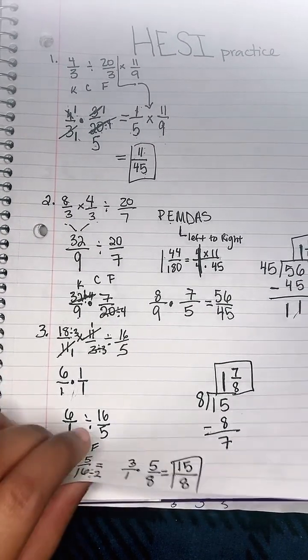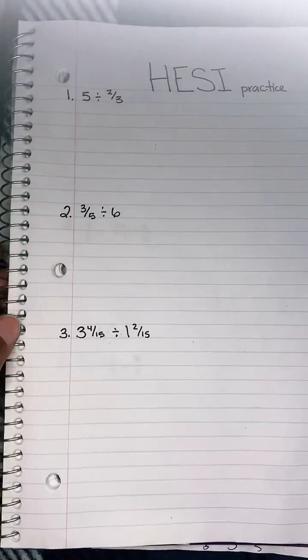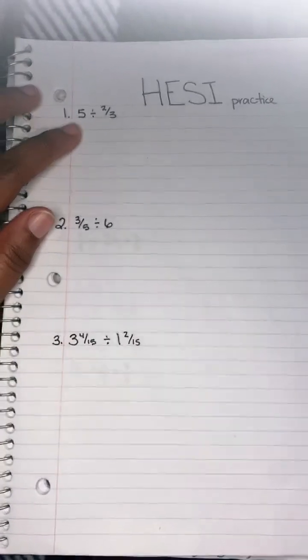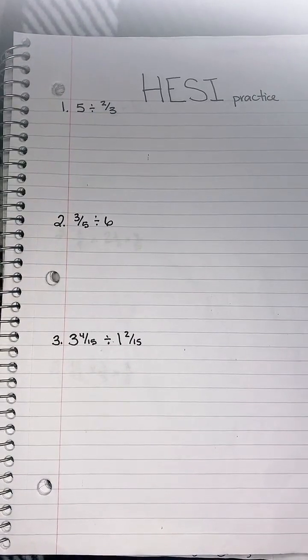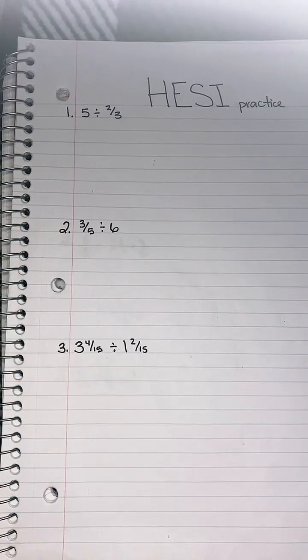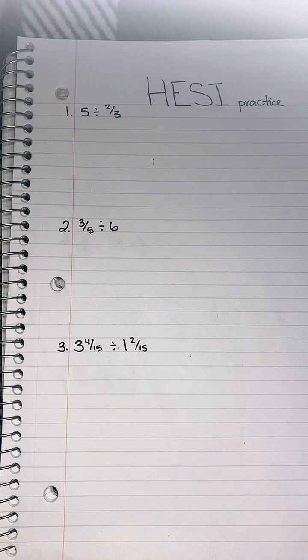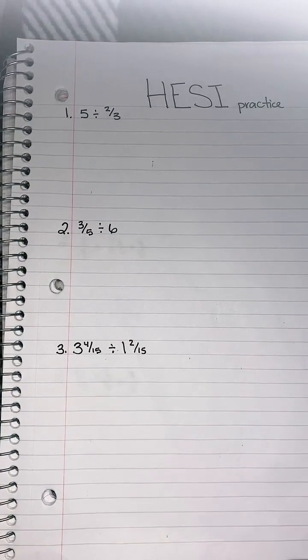Wonderful. Okay, so let's jump into some where we're only doing whole numbers and proper fractions here. Okay. So again, I need help with the shapes, please. Okay. What are you doing with the shapes?